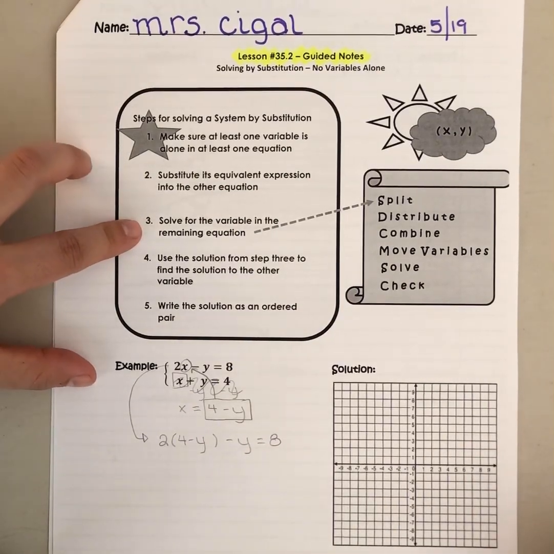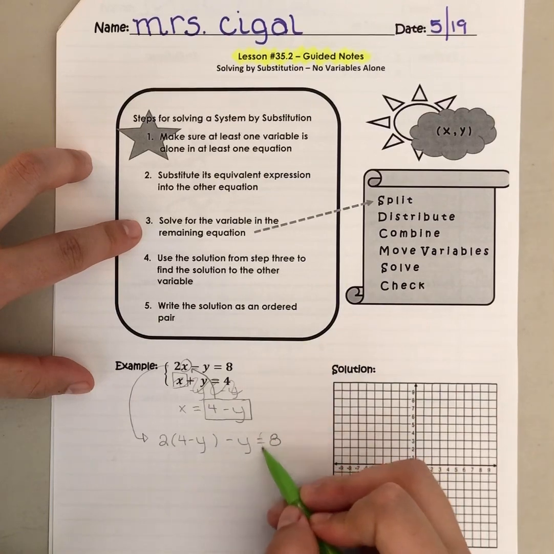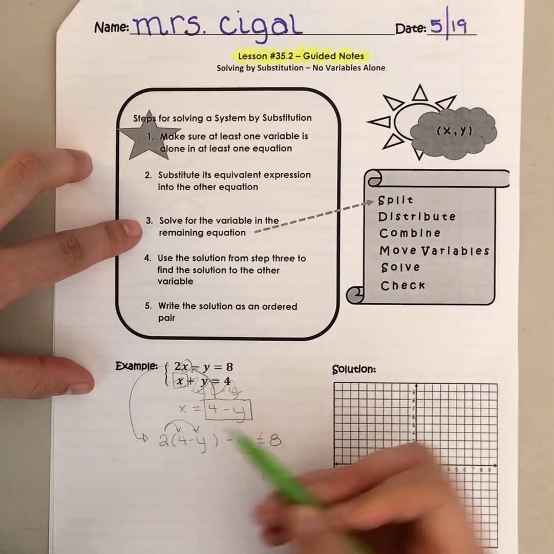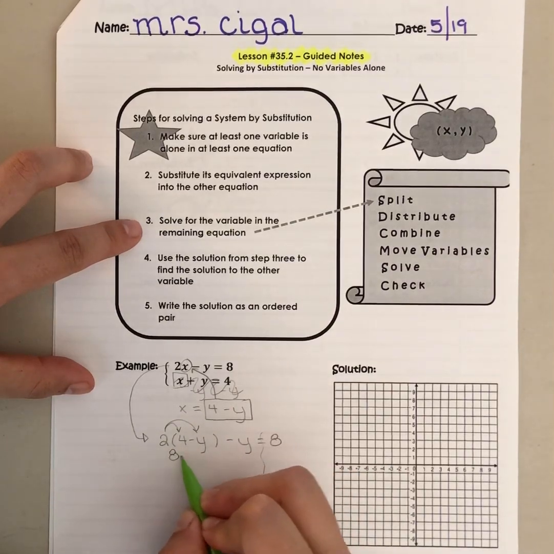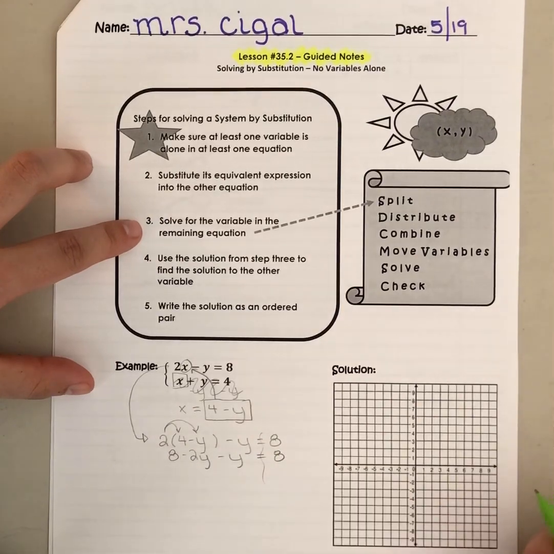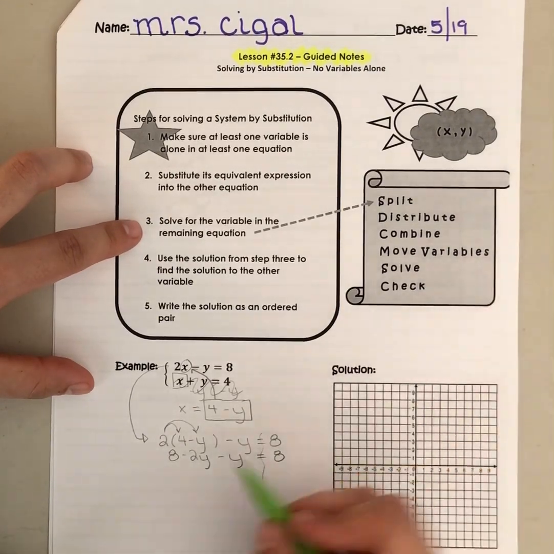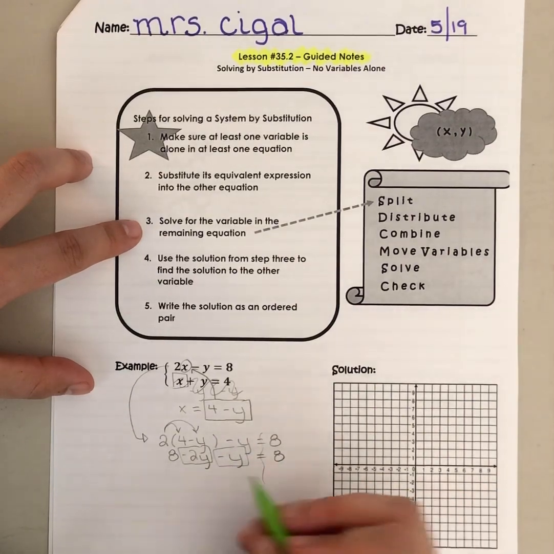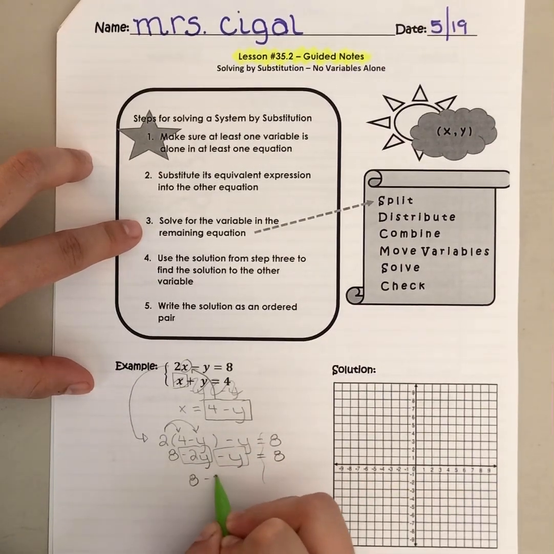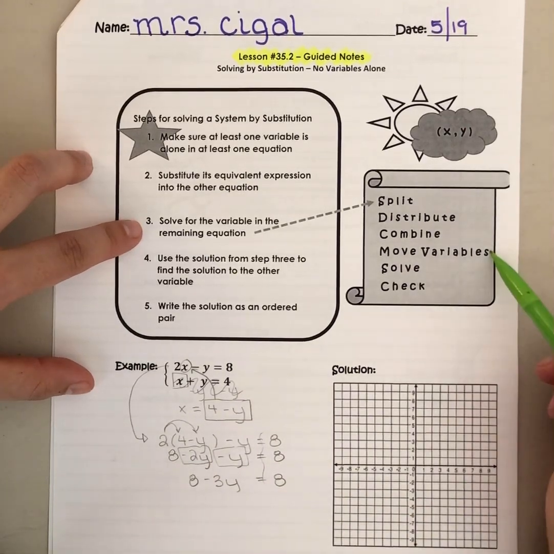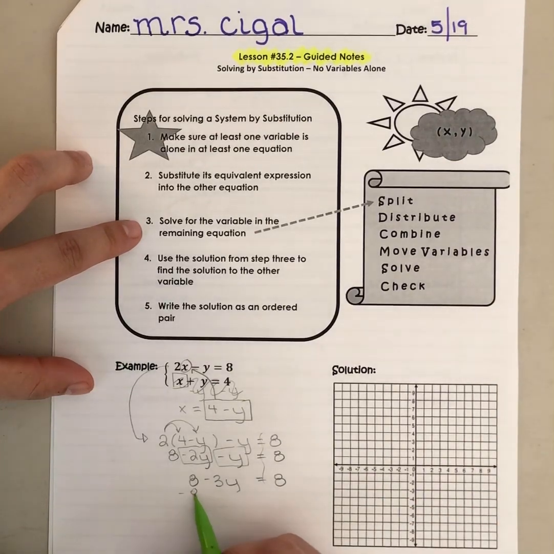Now, step 3, solve for the variable that remains in the equation. So we can distribute. We're going to multiply everything by 2. So this gives me 8 minus 2y minus y equals 8. Now we're going to combine like terms. -2y minus 1 more y is going to give me -3y. My variables are already on the left, so I'm going to move my constant to the right. I'm going to subtract 8.